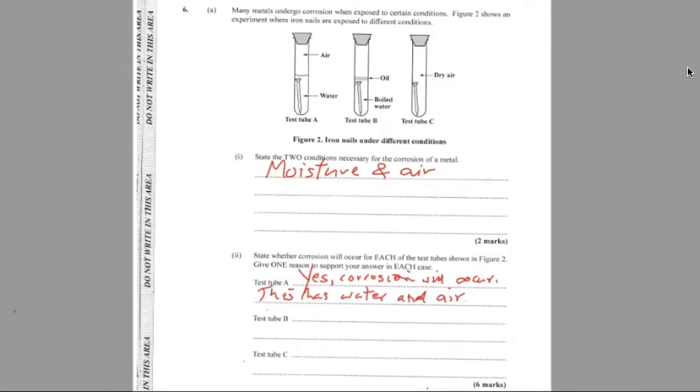Test tube B, so will corrosion occur? No corrosion. And the reason here, the layer of oil is blocking out air. Very reactive metals like sodium and potassium, they're stored under oil to ensure that they're protected from air.